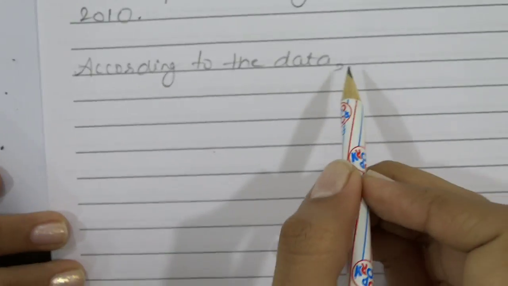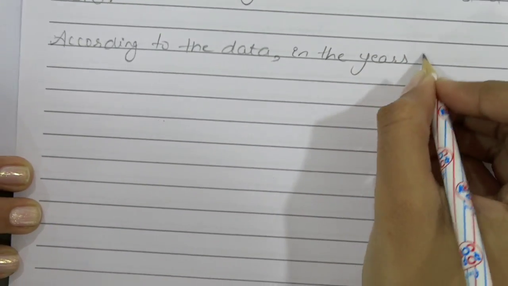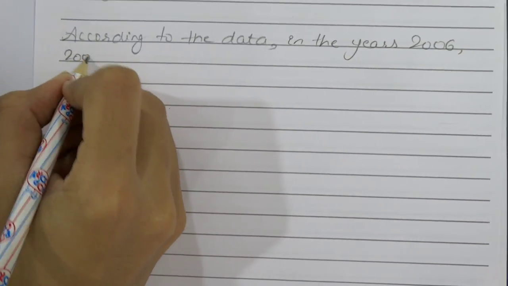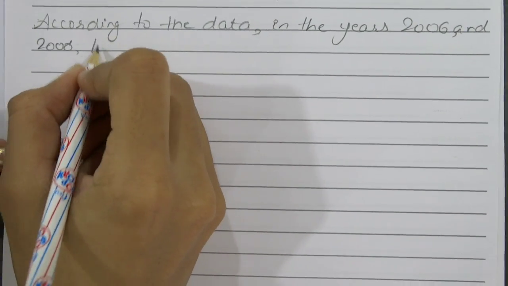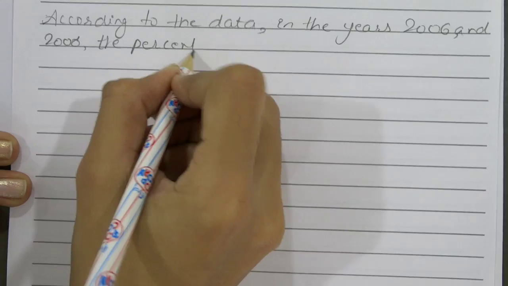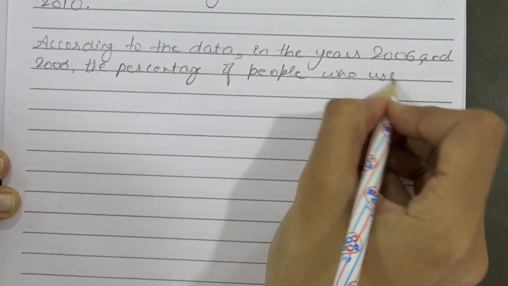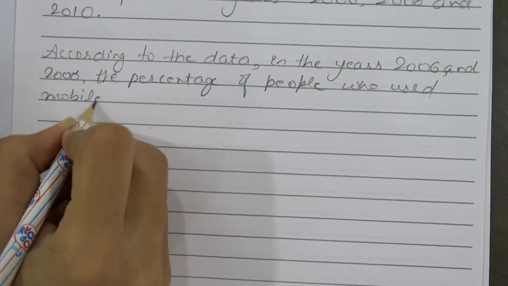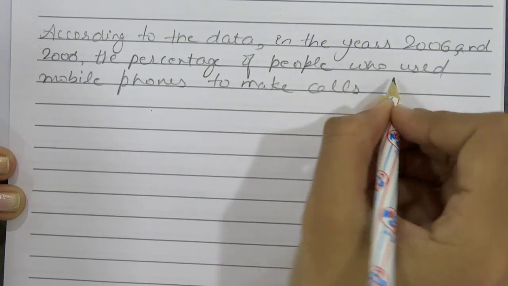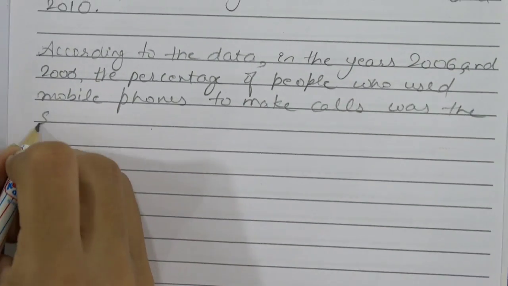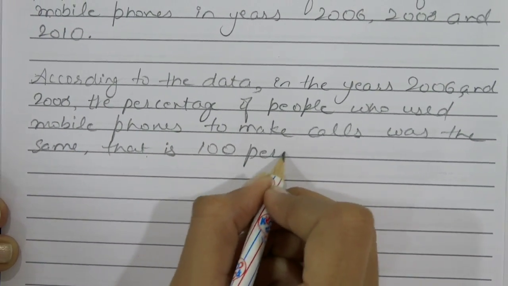So, according to the data, in the years 2006 and 2008, the percentage of people who used mobile phones to make calls was the same, that is 100%.